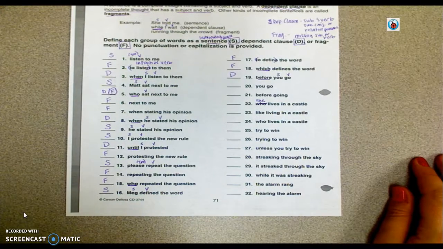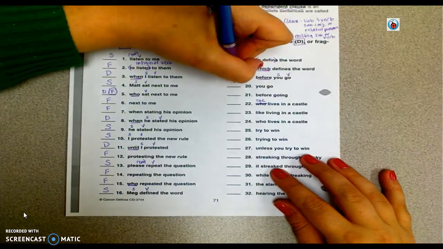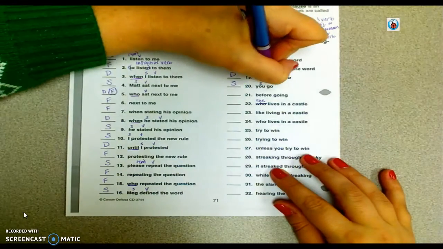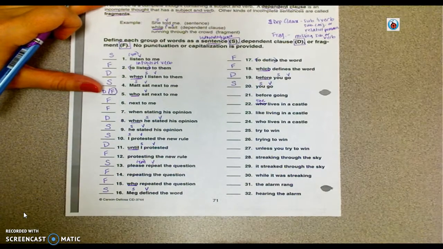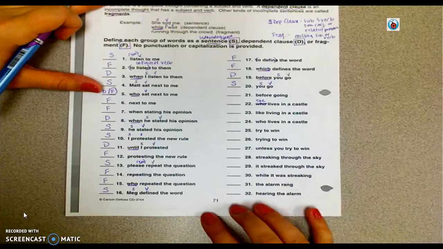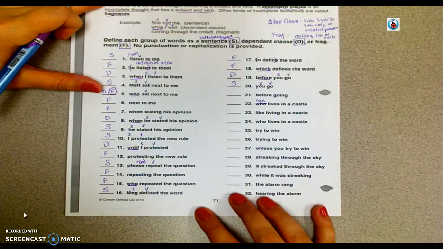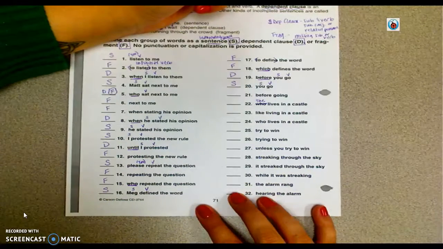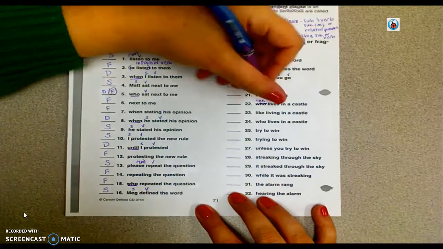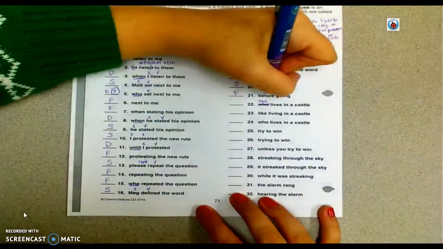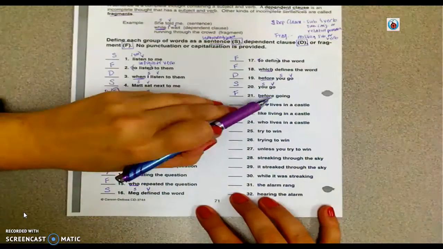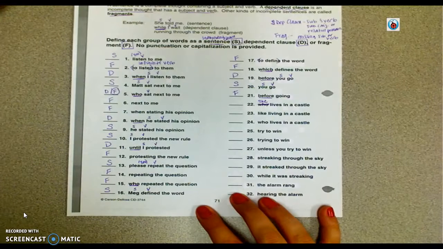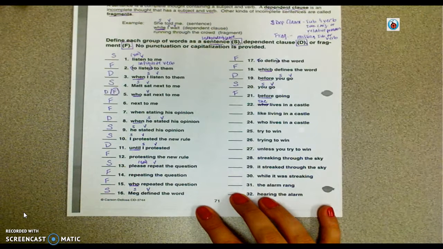Number 20, you go. This one is a sentence. You go. Number 21, before going. Who or what did it? Anyone we know? No? Fragment. Even though we've got that subordinating conjunction, relative pronoun, there's no subject. Okay? 22, she lives in a castle.